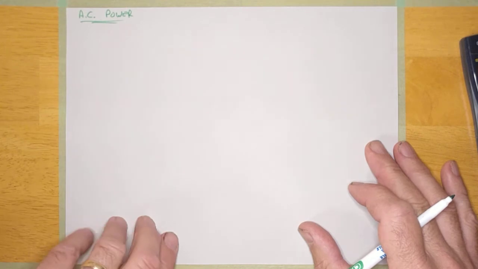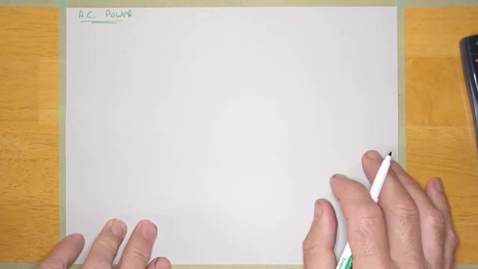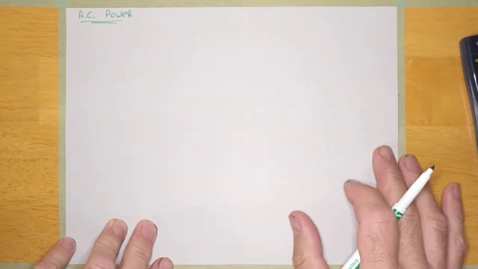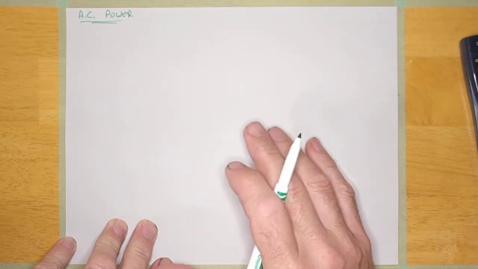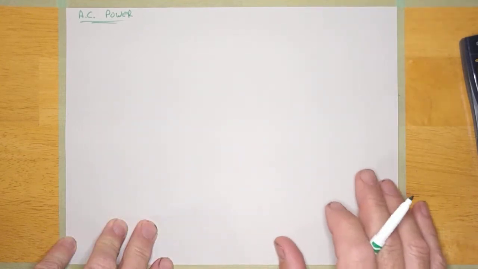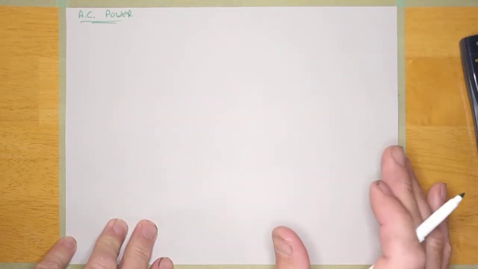And in order to see why power is crazy, let's take a look at the AC sine wave, and we'll look at the voltage sine wave and the current sine wave. Then we'll look at it for the different kinds of circuits that we might encounter out there, and then we'll start talking about power in another video.